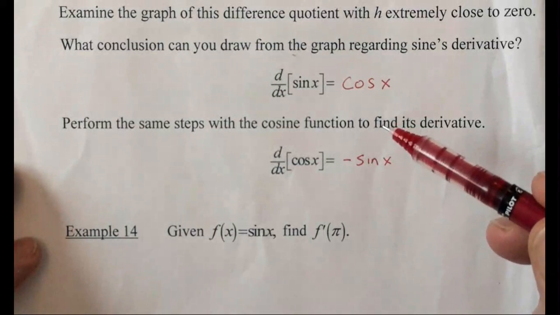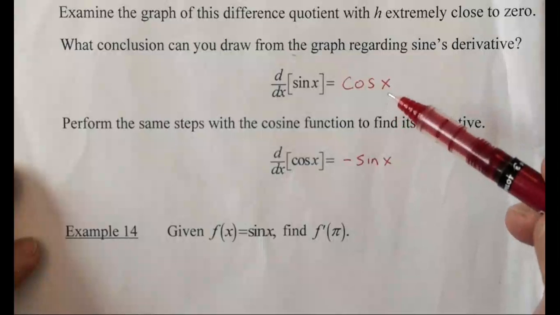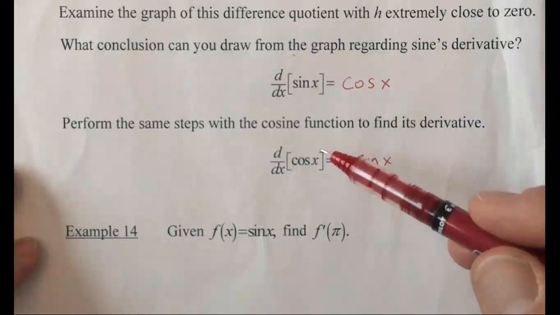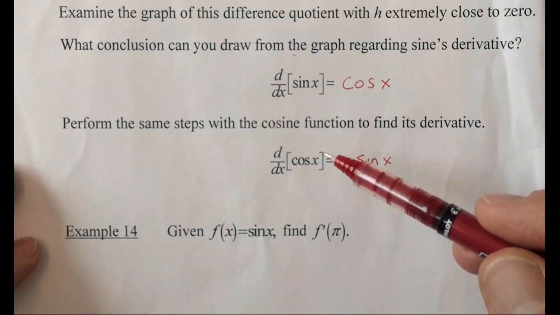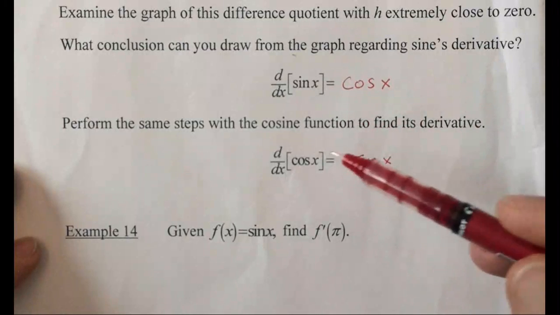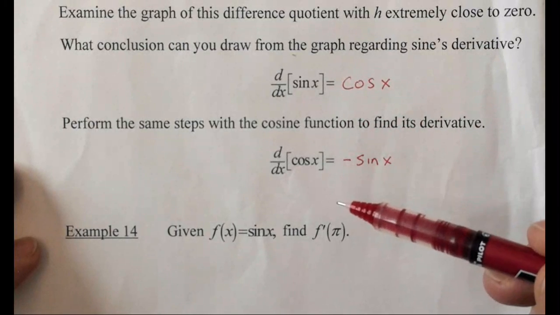They're going to come up on the AP exam. And in addition to that, we're going to use the derivatives of sine and cosine to find the derivatives of the other four trig functions. So pause from the lessons and watch a couple videos involving the examples below.